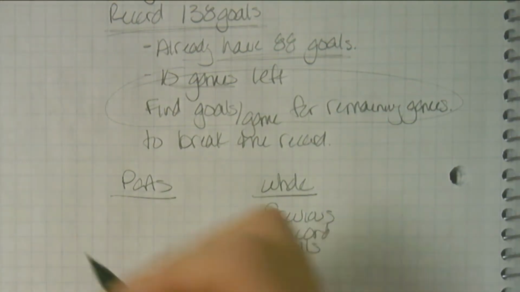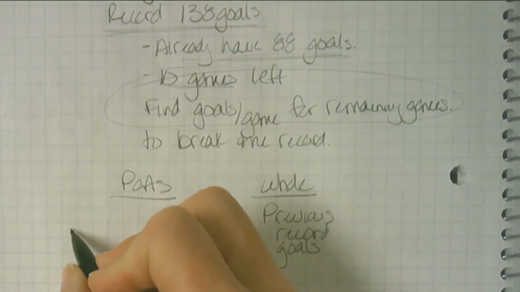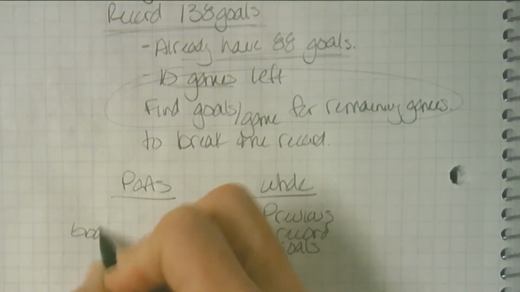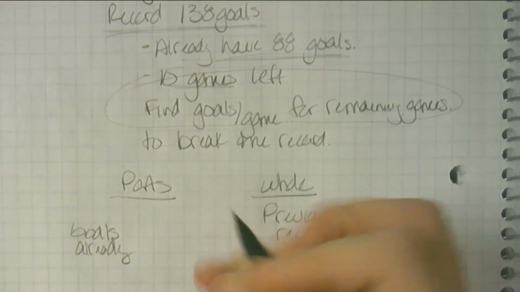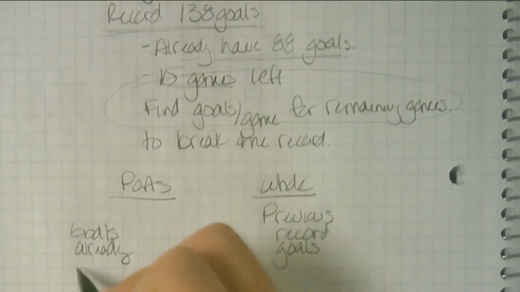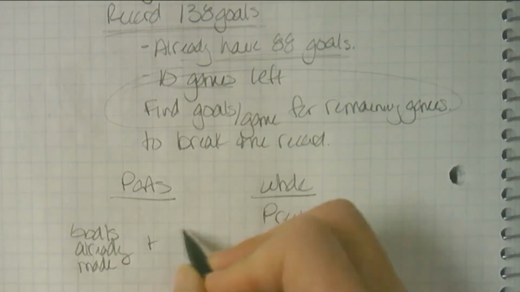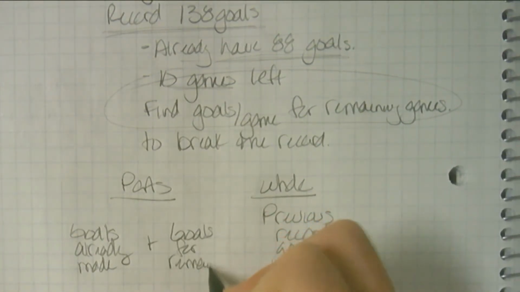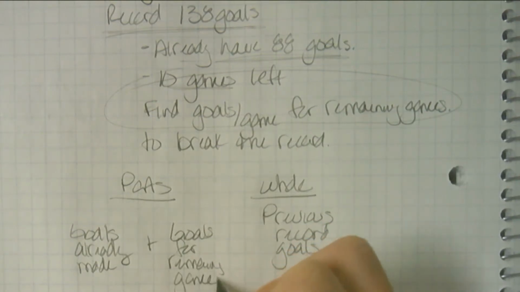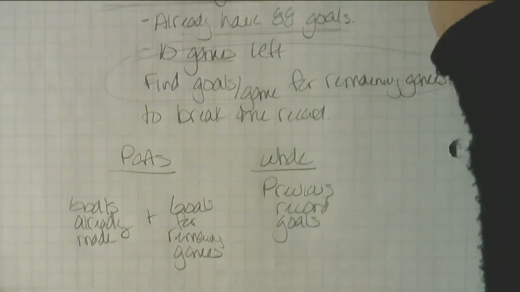Cullen? And the goals for the games left? Yeah. So goals already made plus the goals for remaining games. How many of you guys agree with that as a very general game plan?